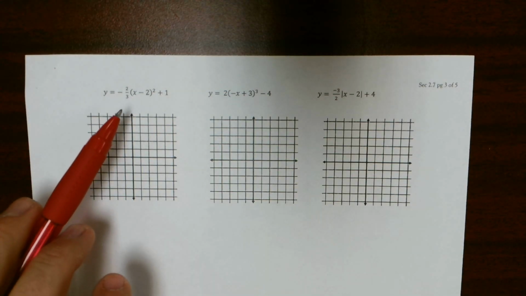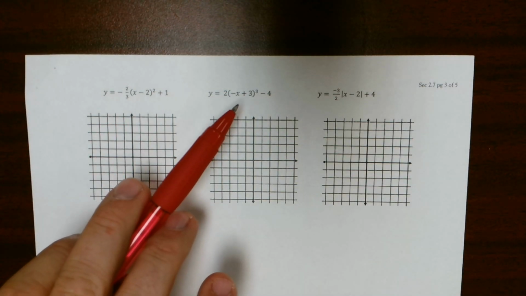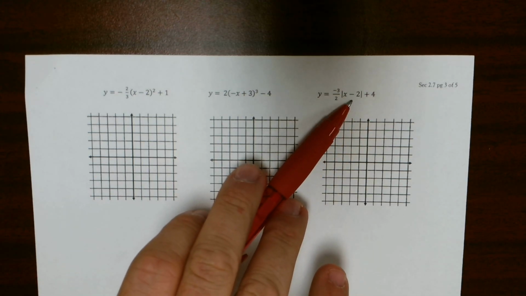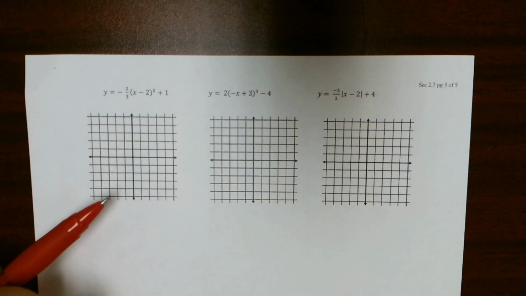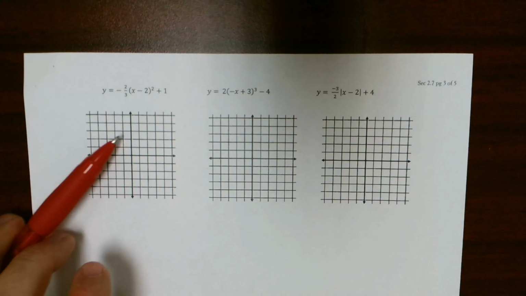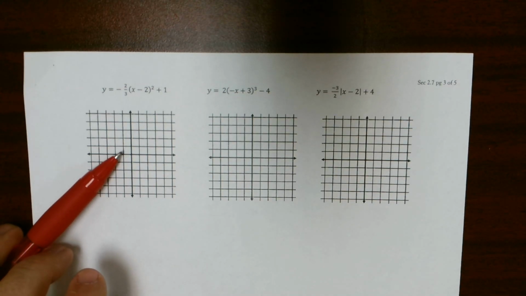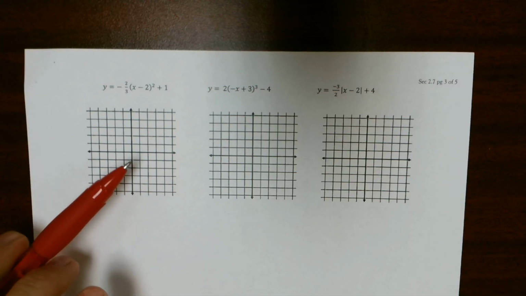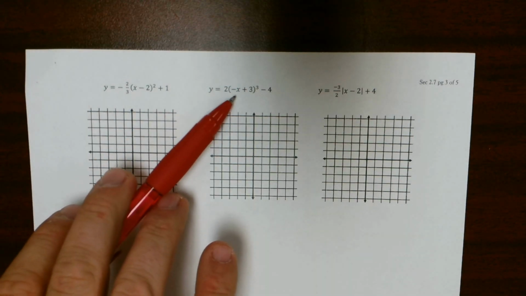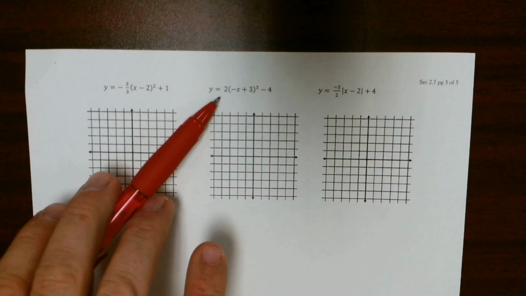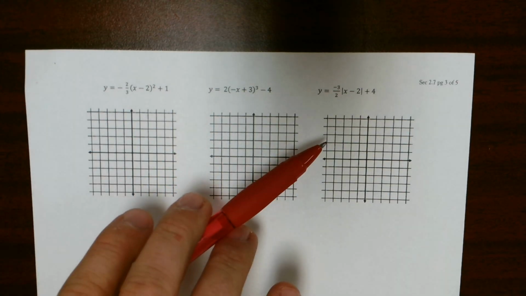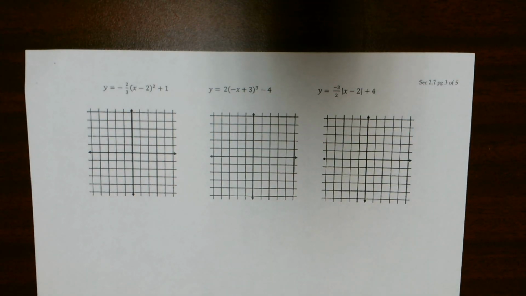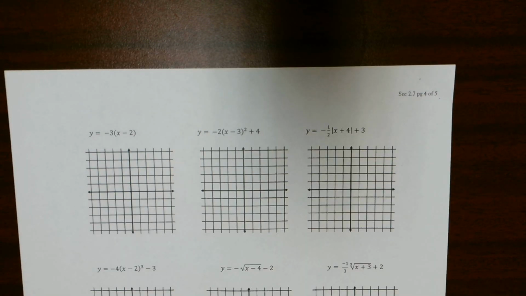Okay, looking at these next 3, you know more than enough to do all of them and be successful. Make your parent function table, draw your parent function in a pencil or a lighter color, and then make your final function table and draw your final function in color. But you should be able to do all of them. Don't forget to factor out this -1, but don't bring it outside the parentheses. You should be able to do these 3. So go ahead and pause your video and do those 3.